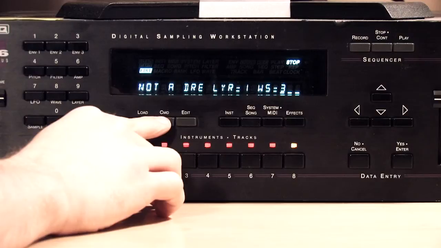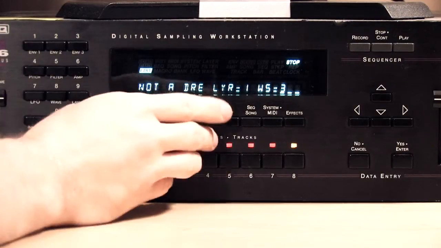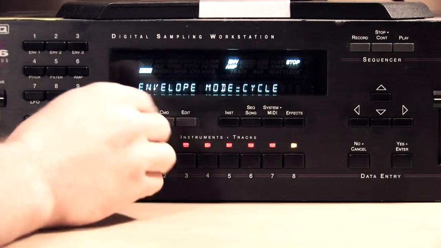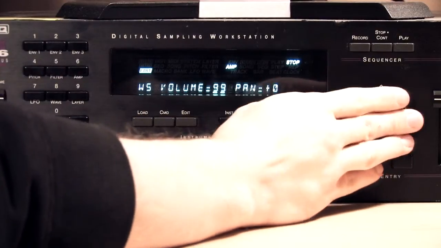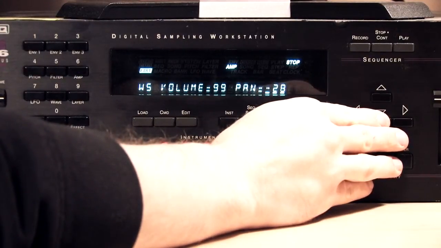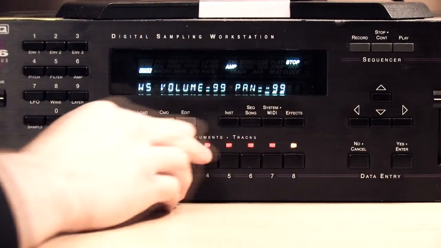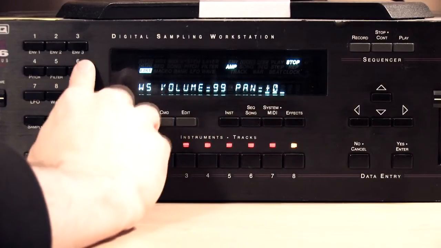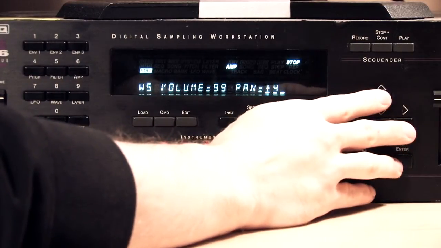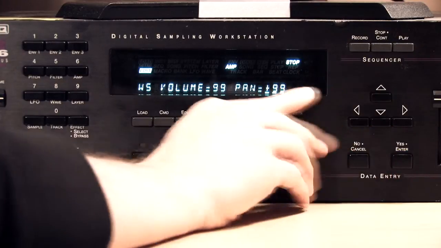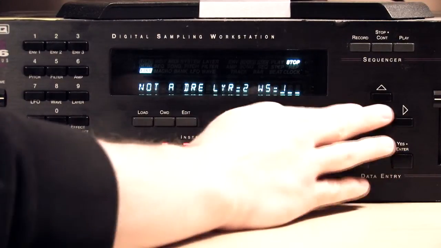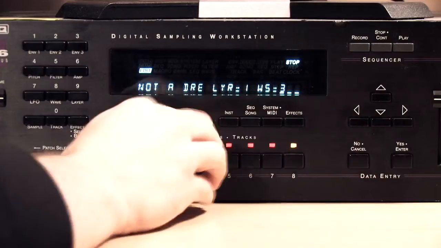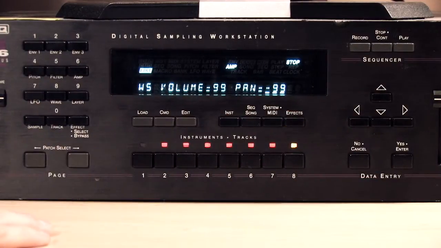Now, what we can do is affect the panning. So we'll pan one hard left, pick the other wave sample on layer 2, edit amp, and put that one hard right. So now they're spread in the stereo spectrum. And we'll play that back.